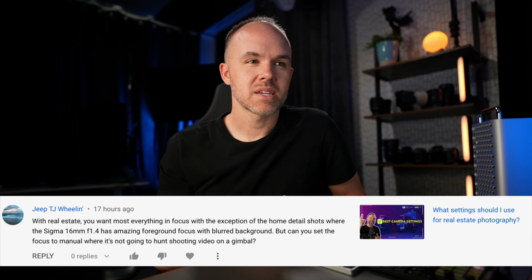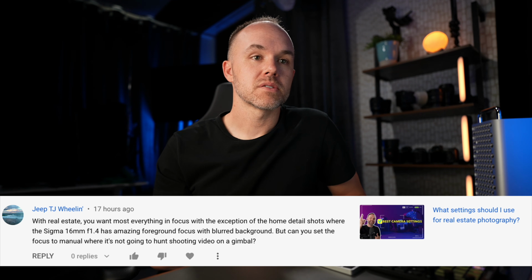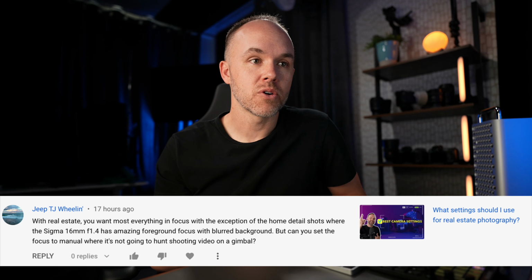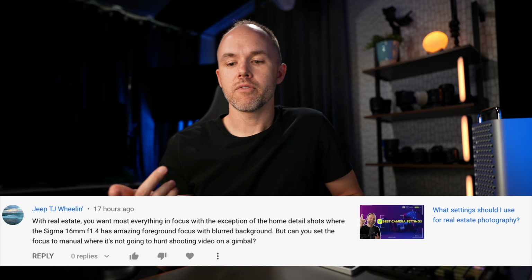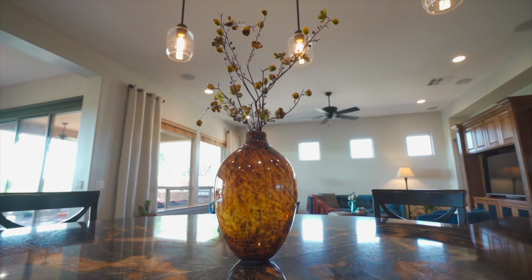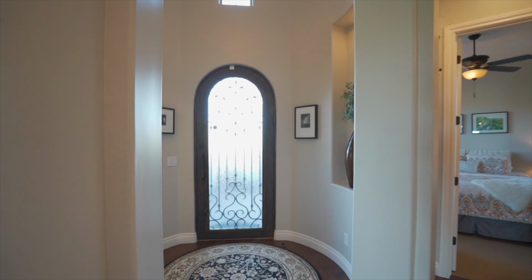He says the Sigma 16 1.4 has amazing foreground focus with blurred background, but can you set the focus to manual so you're not going to hunt when shooting video on a gimbal? Now, from my perspective, depending on your lens performance, some camera bodies and lenses have a tendency to hunt. They're not that smooth, but with Sony equipment, Sony lenses and Sony camera bodies, which is mostly what we use, you're usually not getting any negative focus issues when you're shooting video for real estate photography.